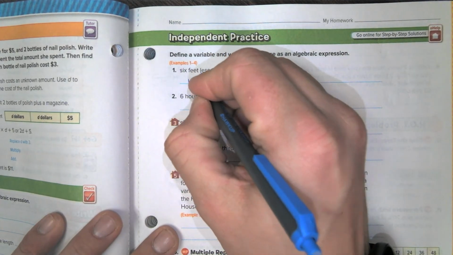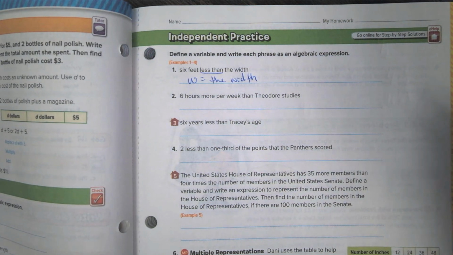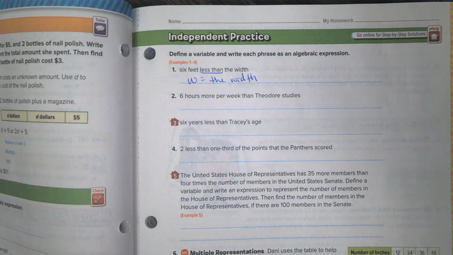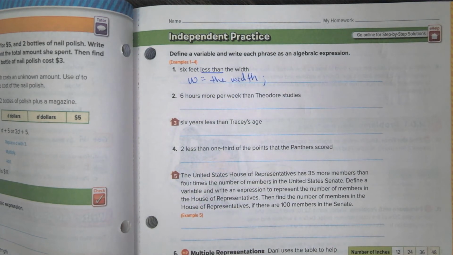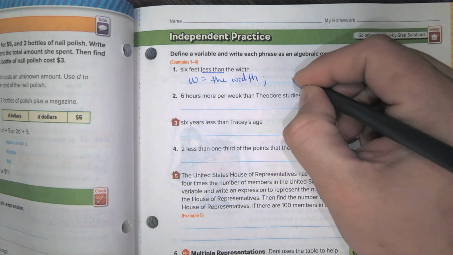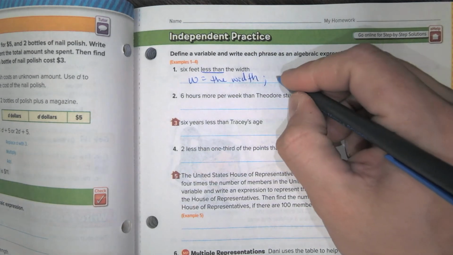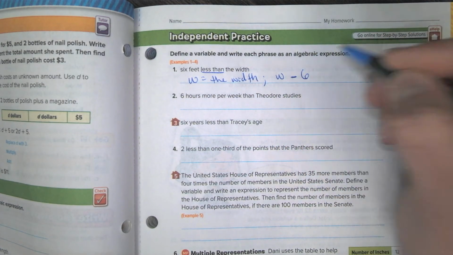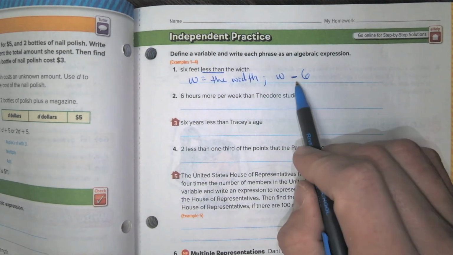So I'm going to say W equals the width. So we know that when we put W in there, it's representing the number that's for the width because we don't know what it is. They didn't tell us. So now, if it's 6 feet less than the width, how would this expression look? It's going to be subtraction, but what goes first? It would be the W because it's the width minus 6. Because the number that we don't know is 6 feet less than that. So you got to do W minus 6.